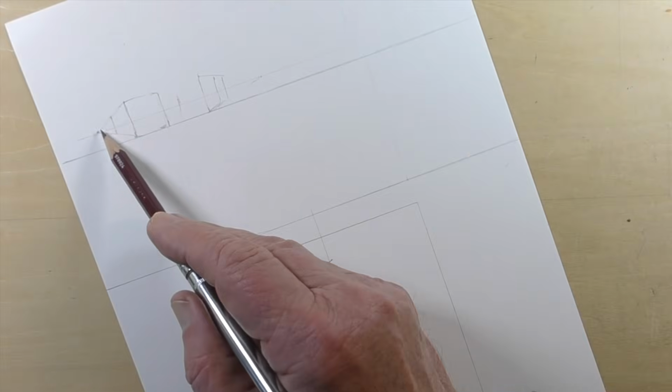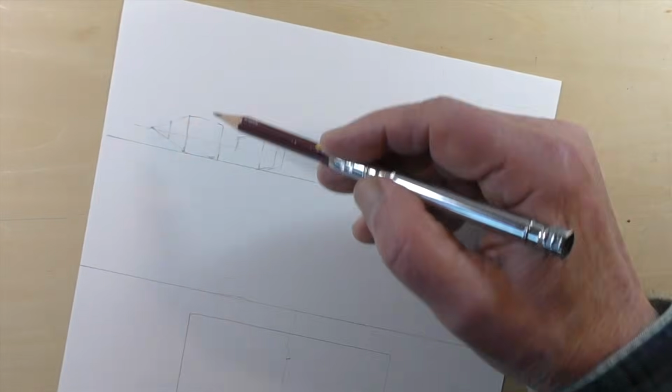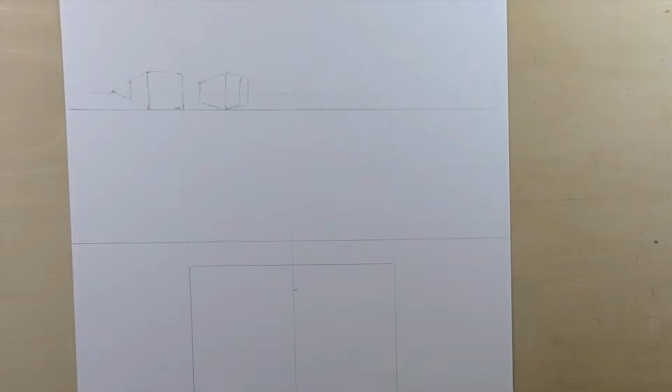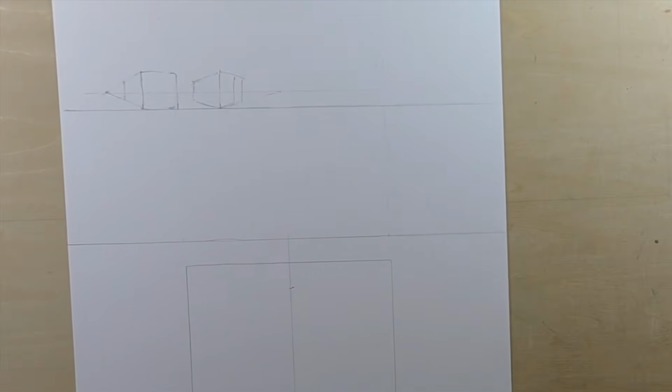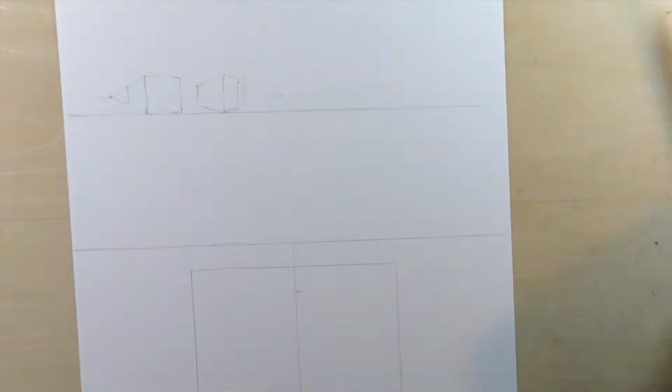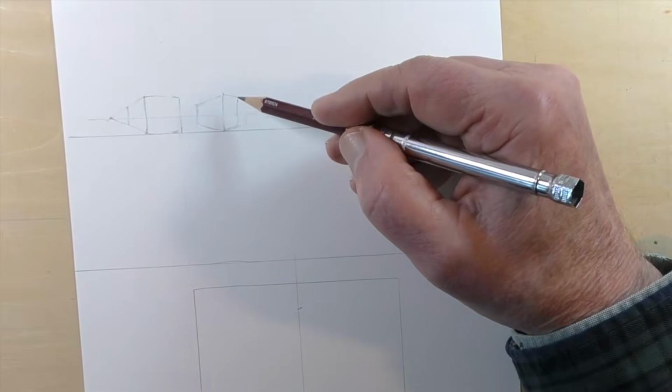Now you can see that I've drawn a box in 1-point perspective, and that's very stable, but it's not very dynamic. Next to it I drew a 2-point perspective box, and I think you'll agree it's a bit more dynamic.